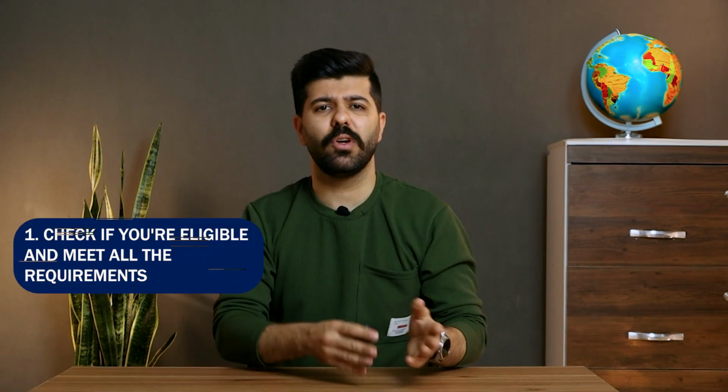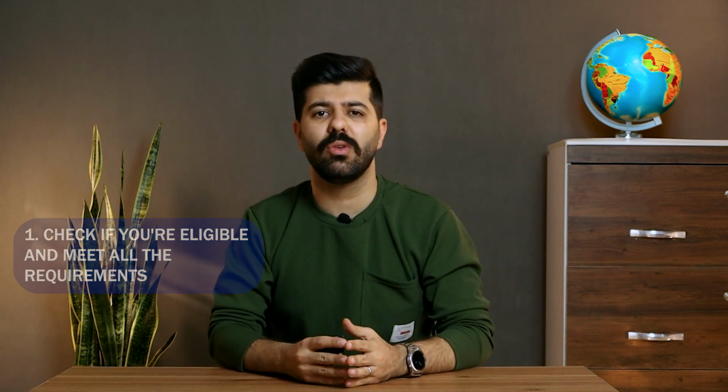Step 1. Check if you're eligible and meet all the requirements to immigrate to Canada as a lawyer. This is the first step to check if you're eligible and meet all the essential requirements. These requirements include ensuring that your law degree is recognized in Canada, gaining relevant work experience, and becoming skilled in either English or French, which is spoken in the country. The required level of language proficiency typically involves achieving a specific score in approved language tests such as IELTS, CELPIP, or TEF. And the exact score you need may vary depending on the immigration pathway you choose.